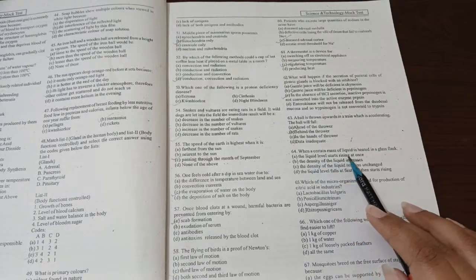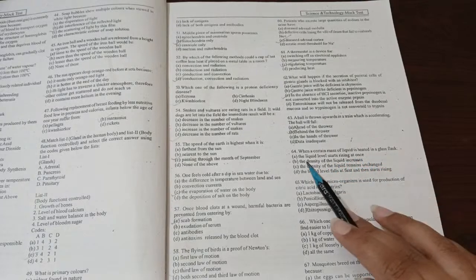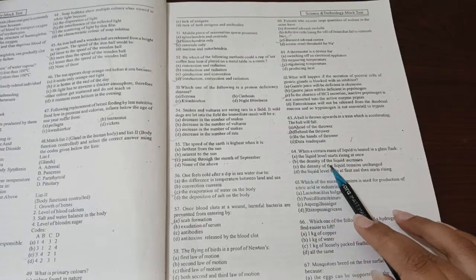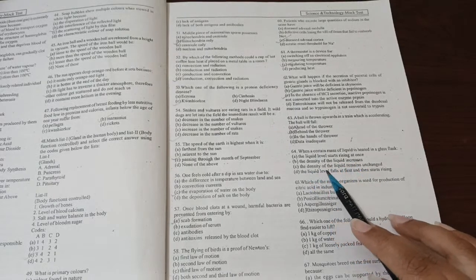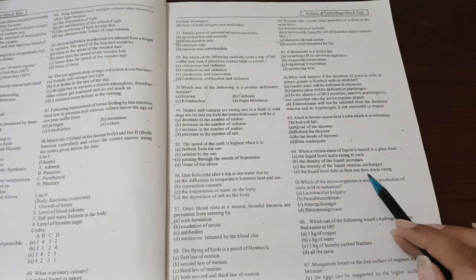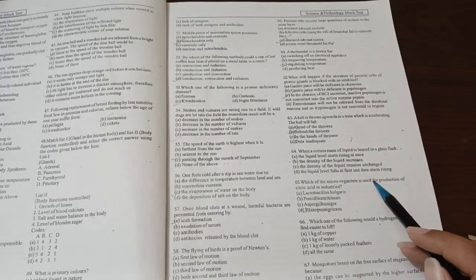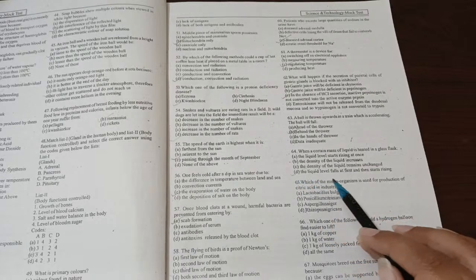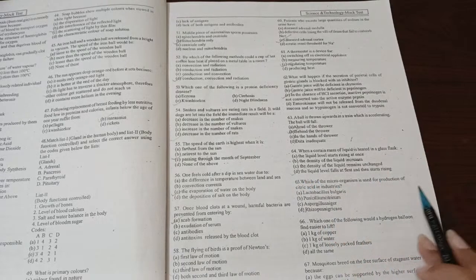When a certain mass of liquid is heated in a glass flask, the liquid level starts rising at once. The density of the liquid increases. The density of the liquid remains unchanged. The liquid level falls at first and then starts rising. So the answer is option D, the liquid level falls at first and then starts rising.